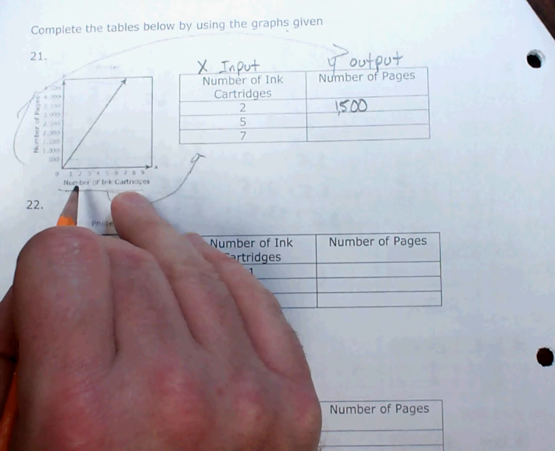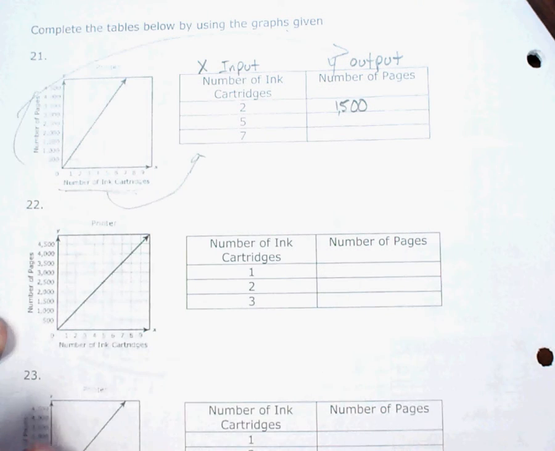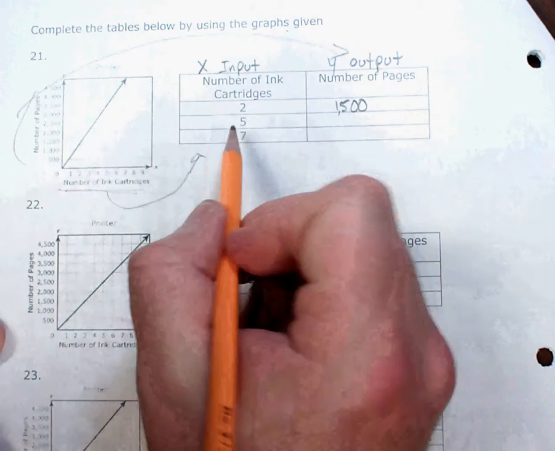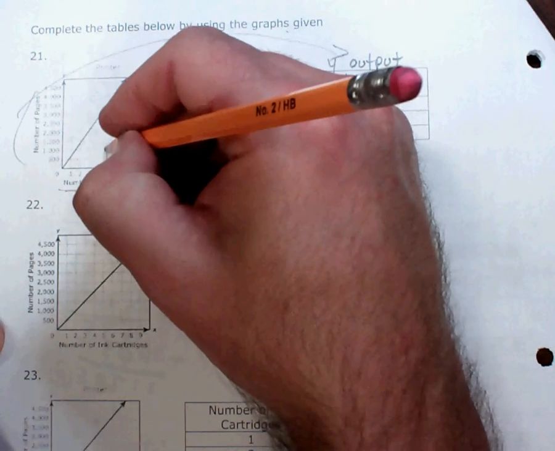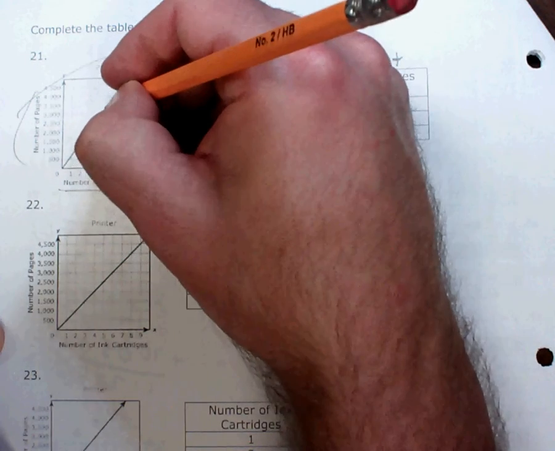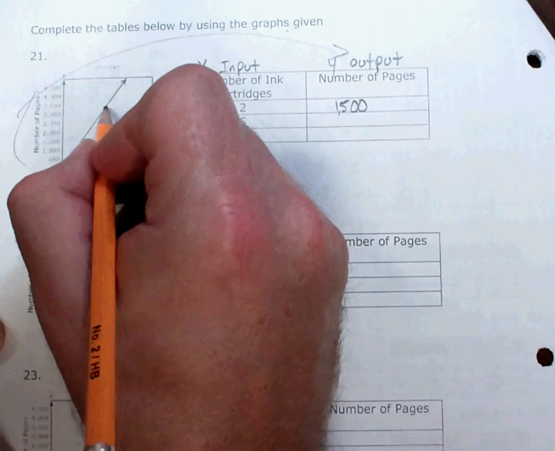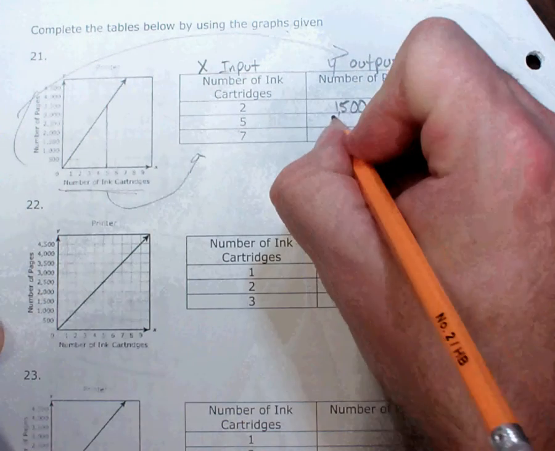It looks like it's pretty close. I know it's probably hard to see on the video because the lines are a little bit faded, but it looks like it's pretty close to 1,500. All right, if x is 5, looks like y is going to be right on the line for 3,500.